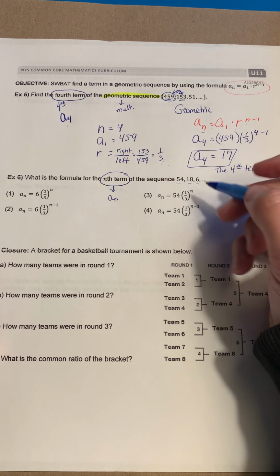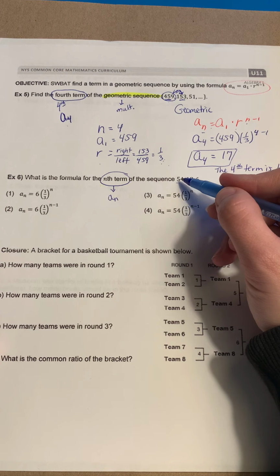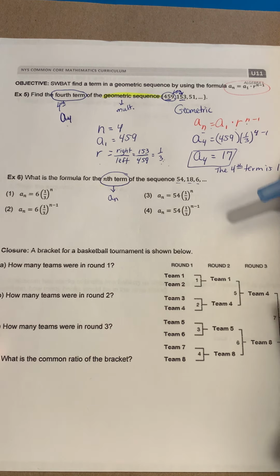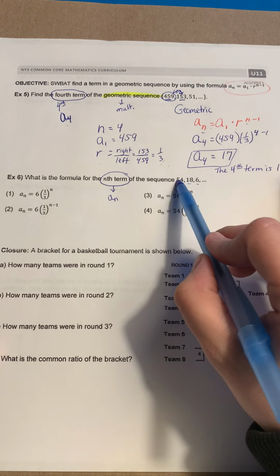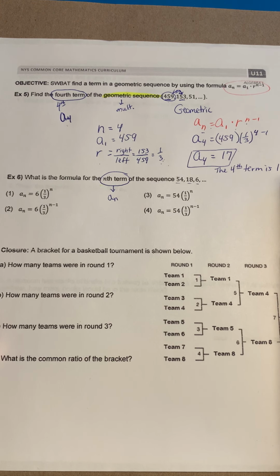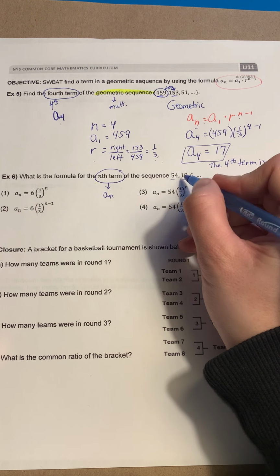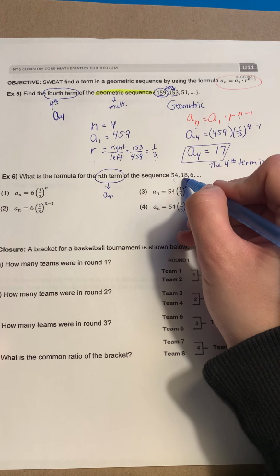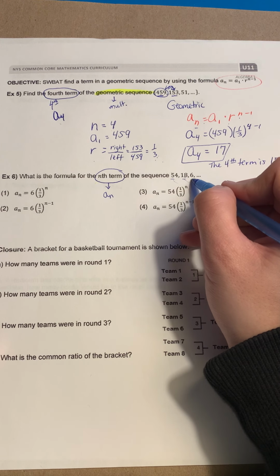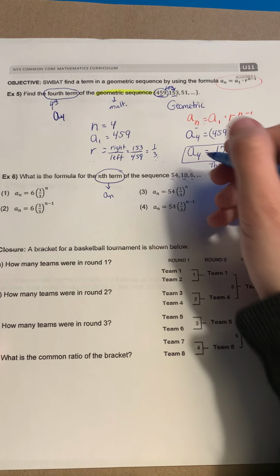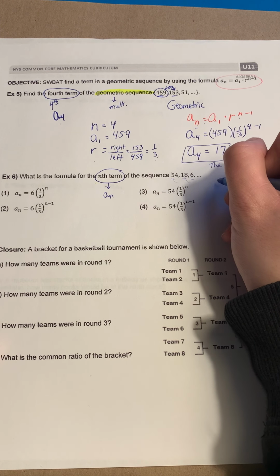So I need to decide, is it geometric? Is it arithmetic? They didn't tell me. Well, I can sit here and try to figure out what number to get from 54 to 18. If I subtract those two, I end up getting 36. So what that means is if I subtract 36 here, I could get 18. But then if I subtract 18 minus 36, not going to get me to 6. So it can't be adding or subtracting. So it can't be arithmetic. It must be geometric.